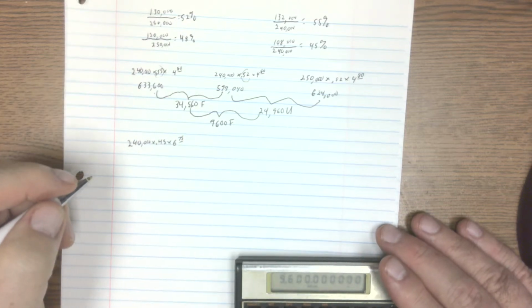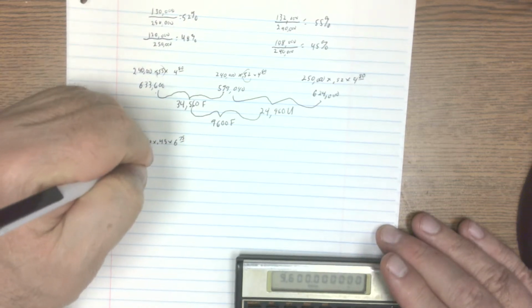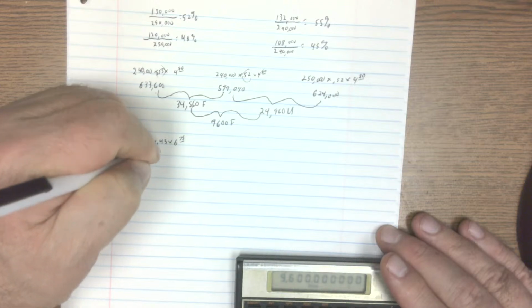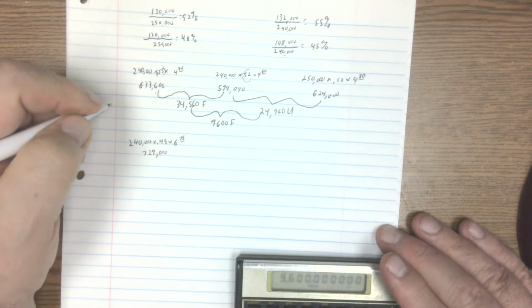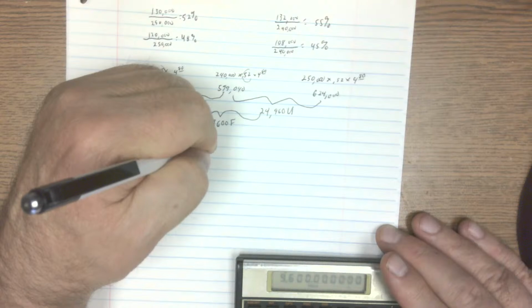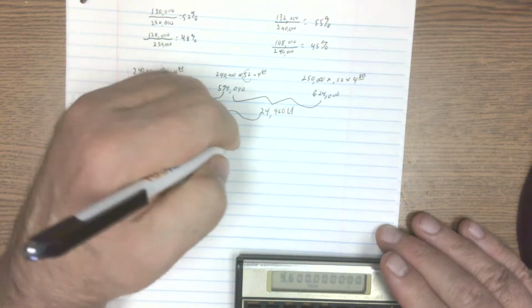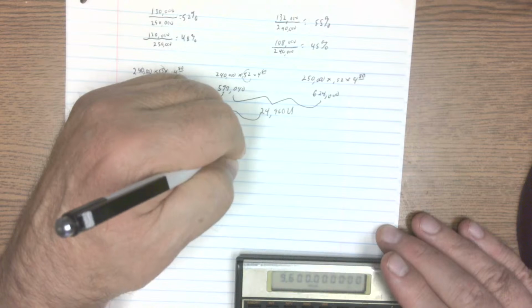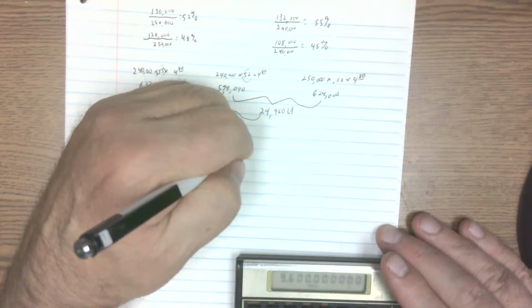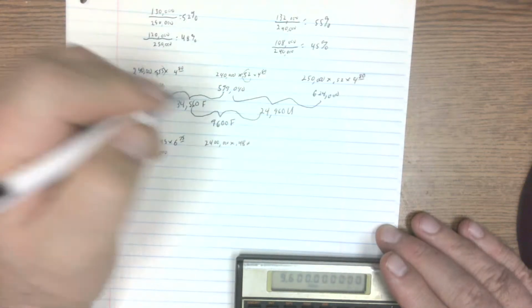And when we multiply that all out, we get 729,000. And then for the middle, it'll be the 240,000 times 48% this time, times the 6.75.